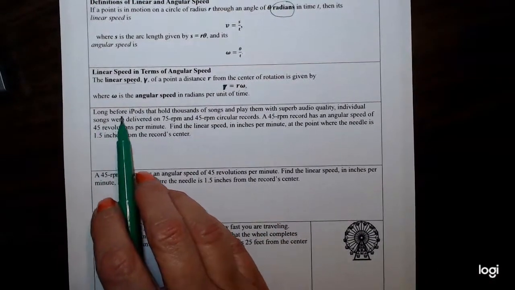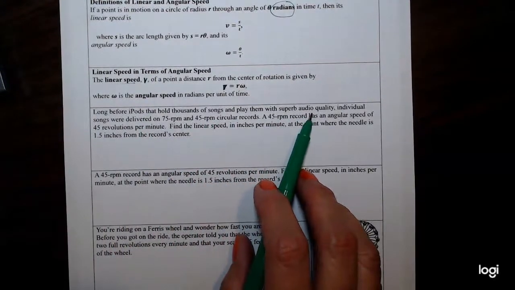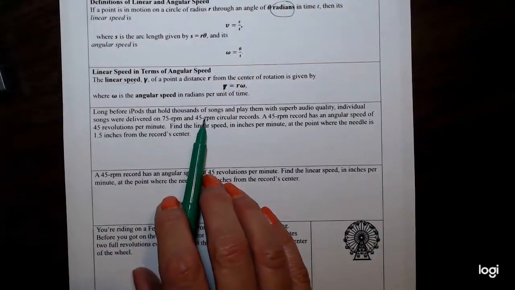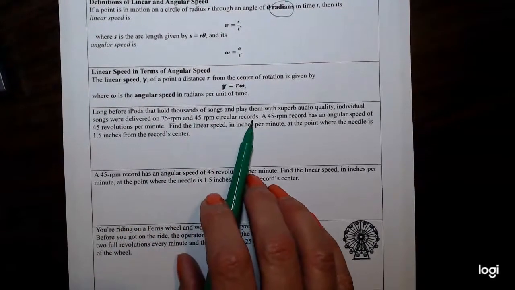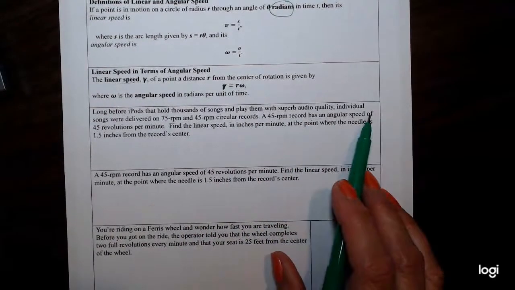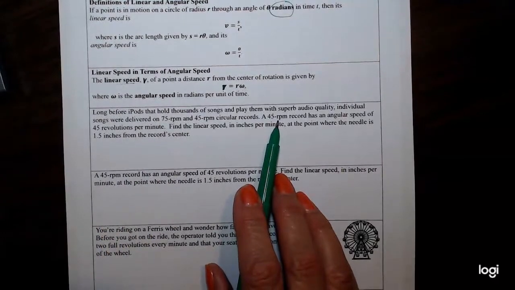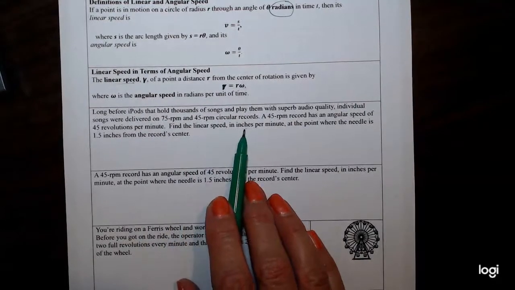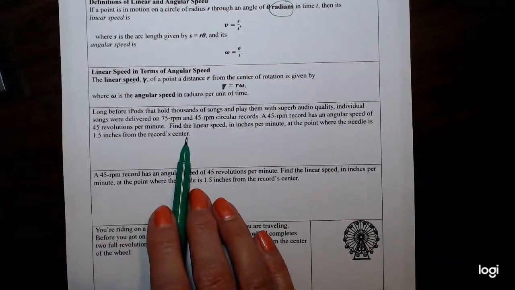So this says, long before iPods that held thousands of songs and played them with superb audio quality, individual songs were delivered on 45 RPM circular records. A 45 RPM record has an angular speed of 45 revolutions per minute. That's what RPM means, revolutions per minute. Find the linear speed in inches per minute at the point where the needle is 1.5 inches from the record center.